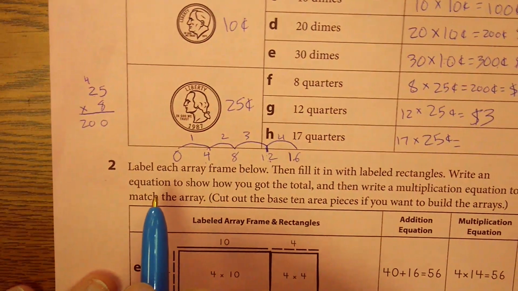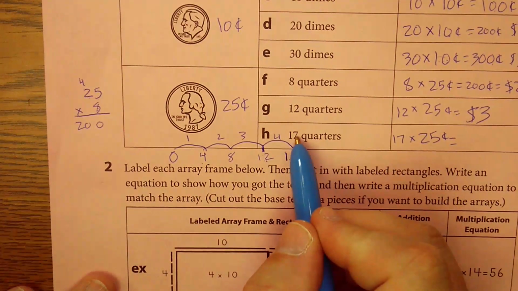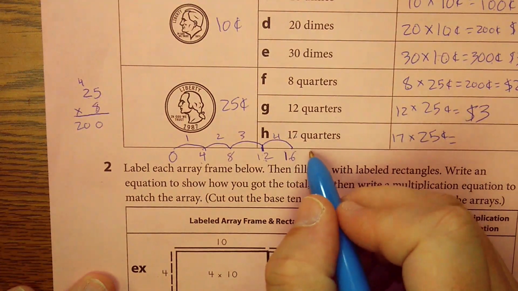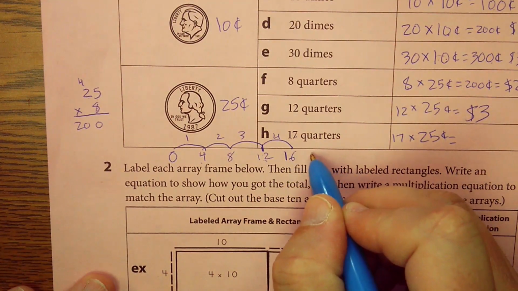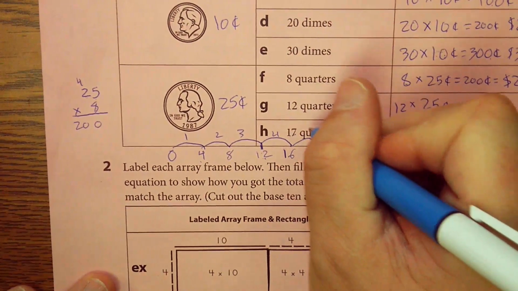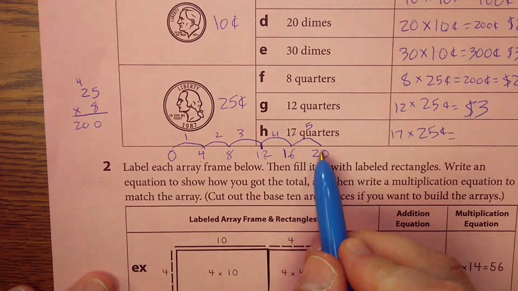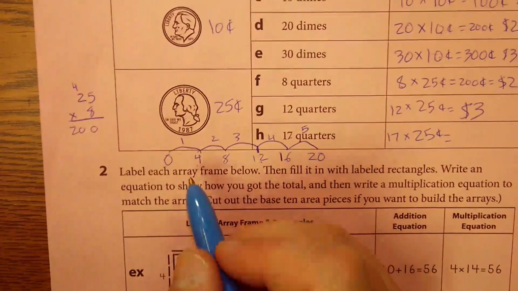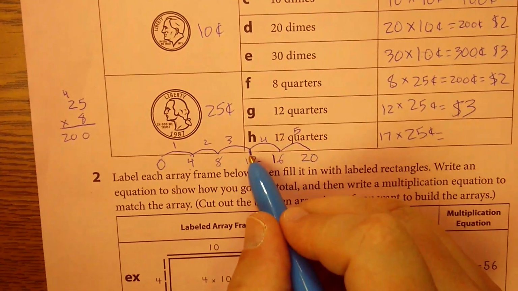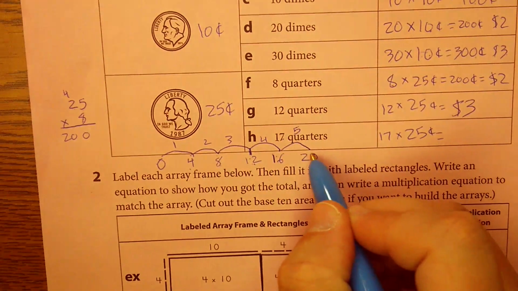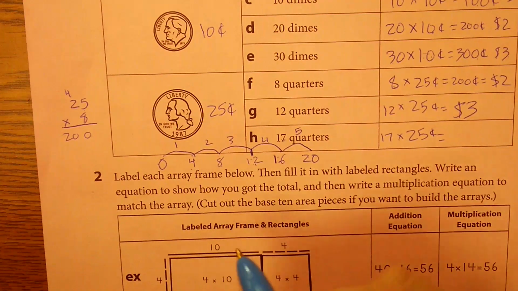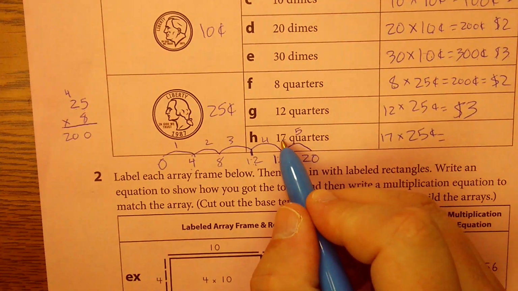This one I'm going to leave up to you. I'm trying to get 17 quarters, and if I count by dollars, I can't get to 17, because if I add 4 to 16, I get 20, and that would be $5. Okay, so one dollar is 4, $2 is 8, $3 is 12, $4 is 16, $5 is 20. I don't have a 17, so I need to answer that question. What am I going to do?